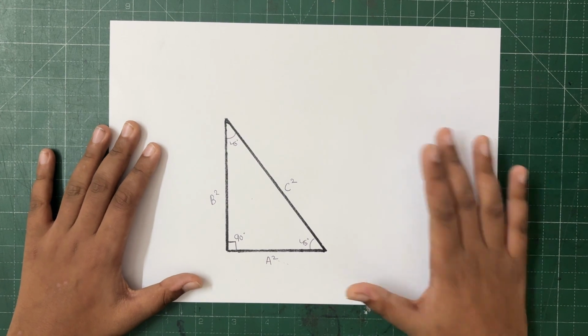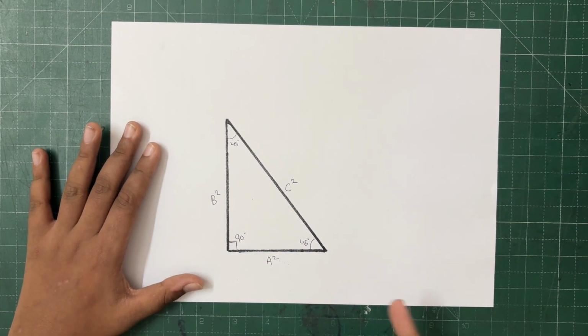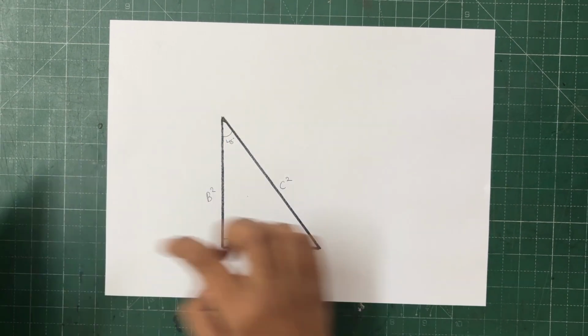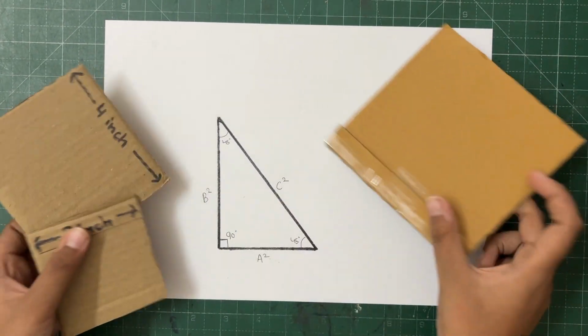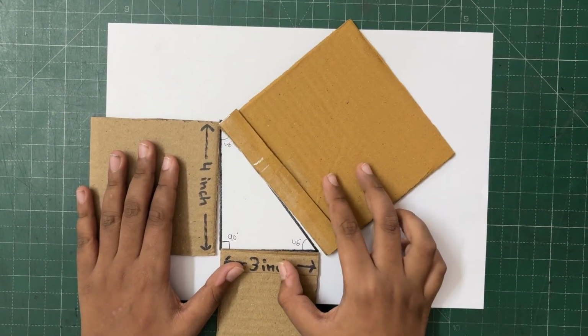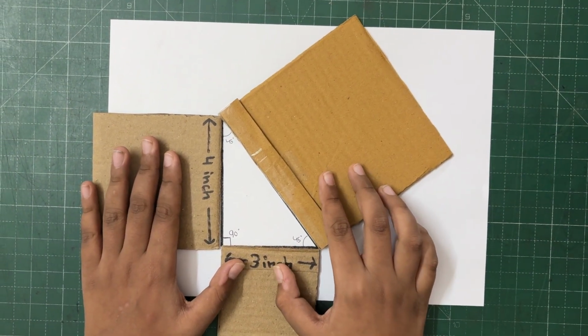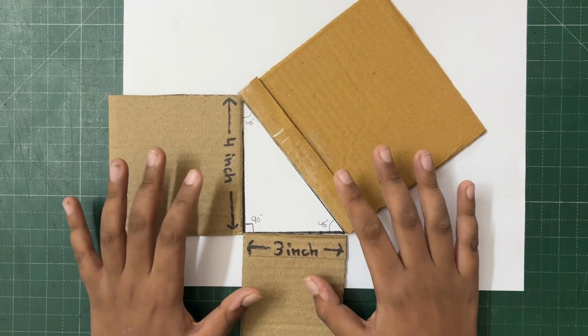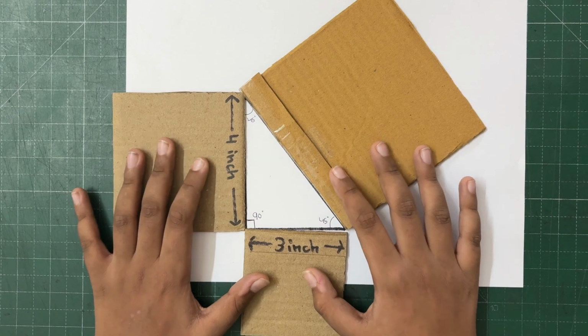Now, you might be wondering, where are the squares in this theorem? Let me show you. If we extend our sides of the triangle, they become squares. Joining all three of them, point to point, we can see that it forms the same triangle. Now we can actually understand the connection.